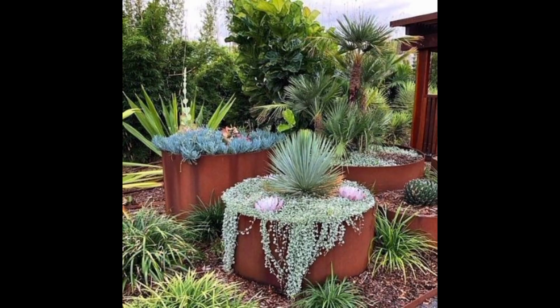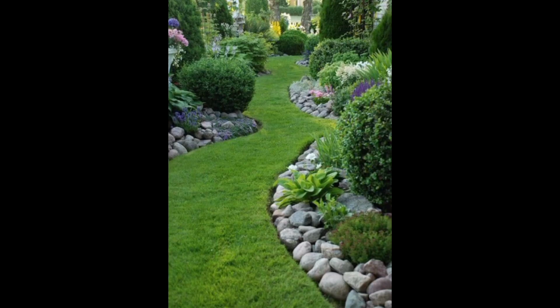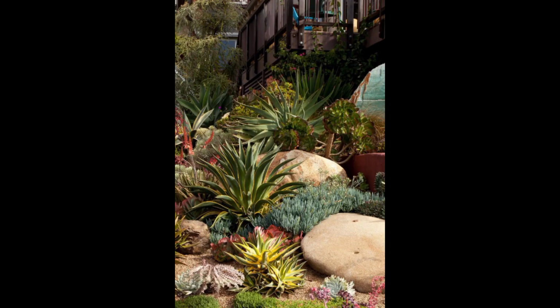Terraced rock garden. If you have a sloping yard, consider creating terraced rock gardens with retaining walls. This design adds depth and dimension to your landscape.